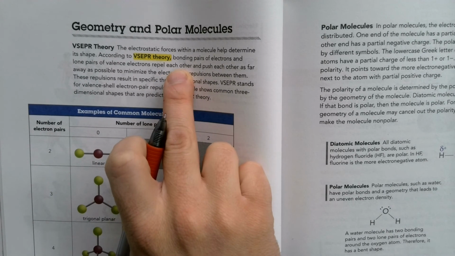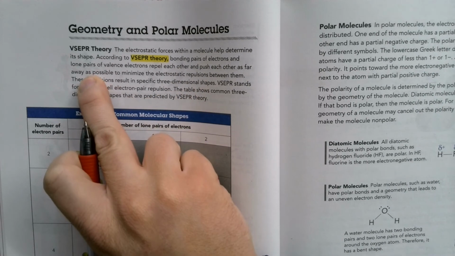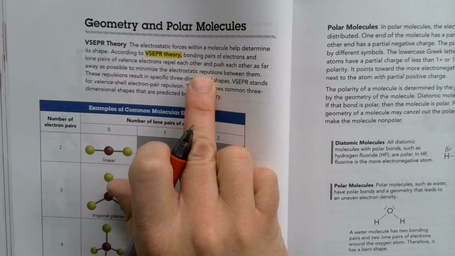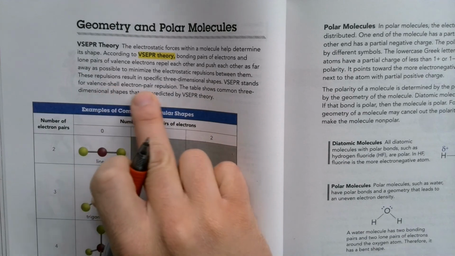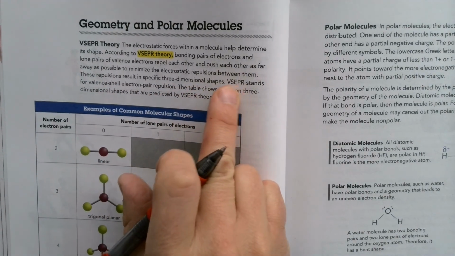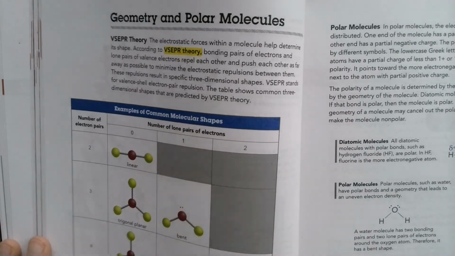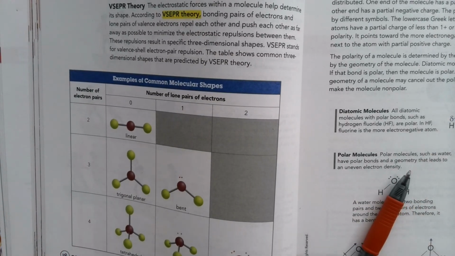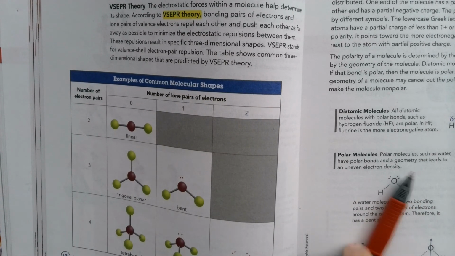I want you to write down this definition. Bonding pairs of electrons and lone pairs of valence electrons repel each other and push each other as far away as possible to minimize electrostatic repulsions between them. So these are the shapes that are going to be formed as atoms share electrons based on the repulsions of those electrons and their charges.